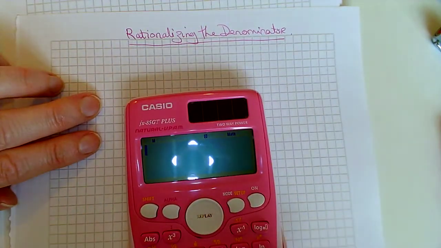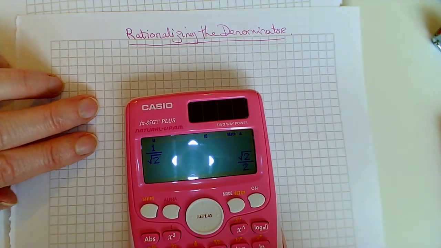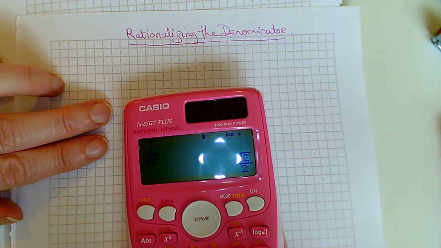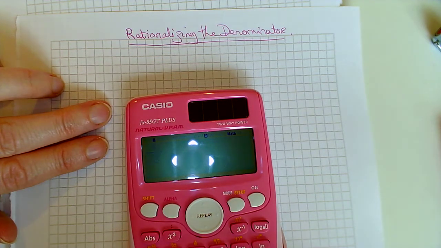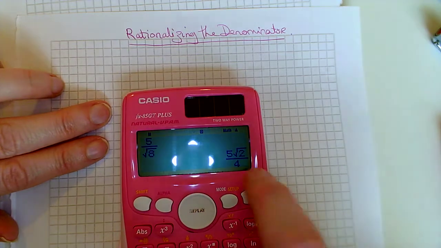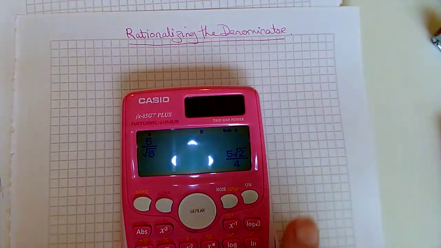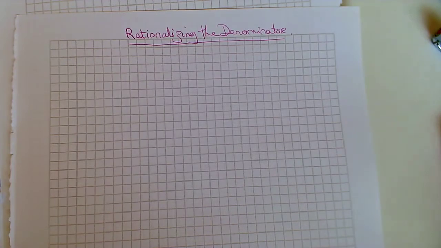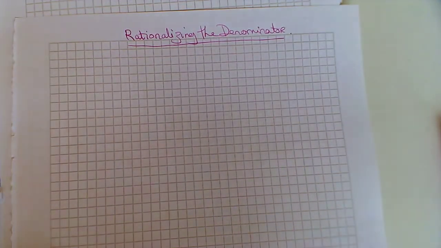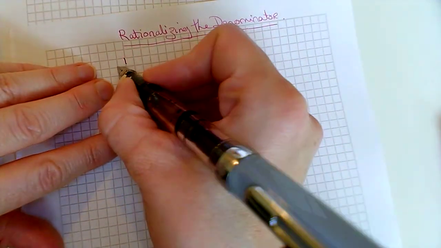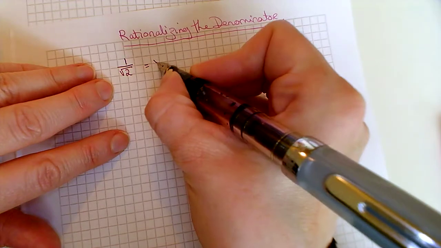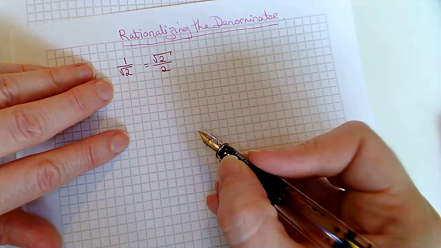Okay, let's take a look at our calculators to start with. If I type into my calculator something like this, 1 over the square root of 2, the calculator will change it to the square root of 2 over 2. If I ever type a fraction with a square root on the bottom, the calculator will always change it so that the square root is on the top. Now, two questions. One, why do we do that? And two, how do we do that without using the calculator? So 1 over the square root of 2 is the same as the square root of 2 over 2.